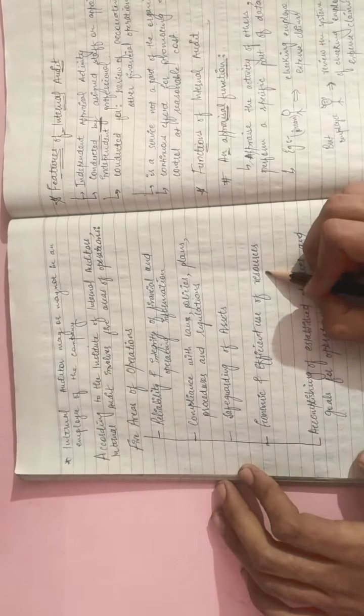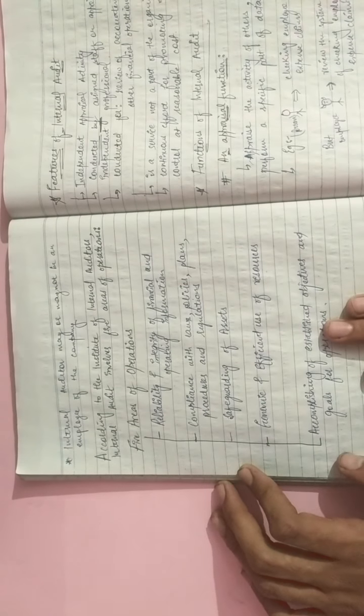This point describes that. Okay, let's move on to the next: safeguarding of assets, that assets are not used for other use except for business purposes. Next is economic and efficient use of resources, that resources are properly utilized in the business. And the last is accomplishing of established objectives and goals for operations, that the objectives and goals are achieved.